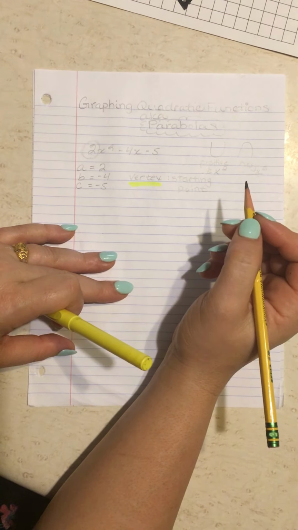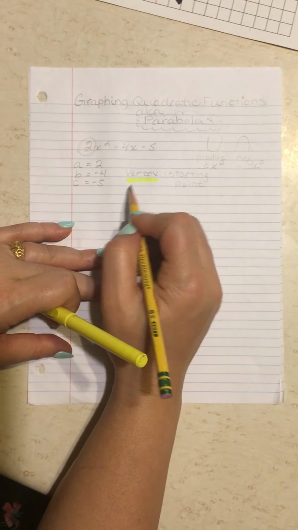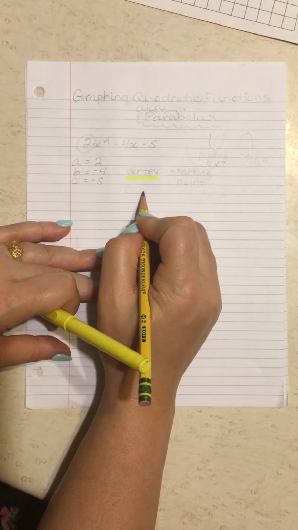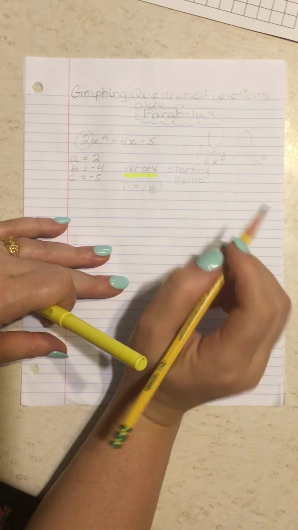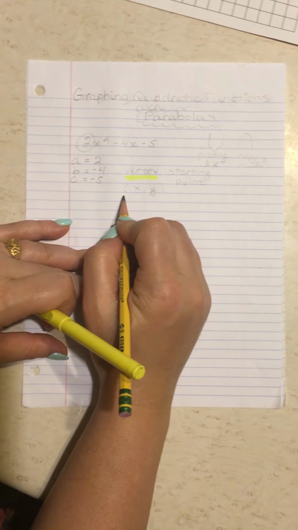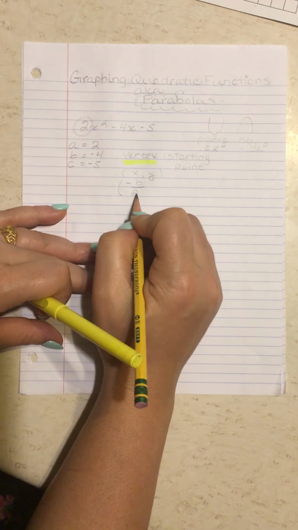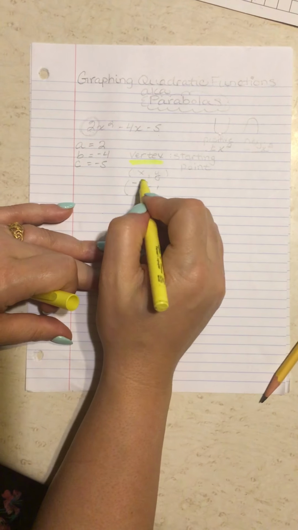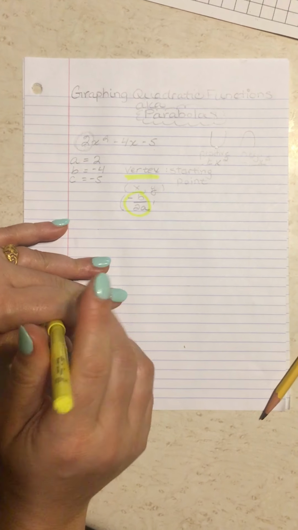There's a formula that we're going to remember for that. First of all, our vertex has to be a coordinate point, so we have to have x and y. The first thing you need to remember is that the vertex for x has the formula: you're going to plug in -b over 2a. That is your x value. That formula is really important. -b over 2a is how you're going to find your x.